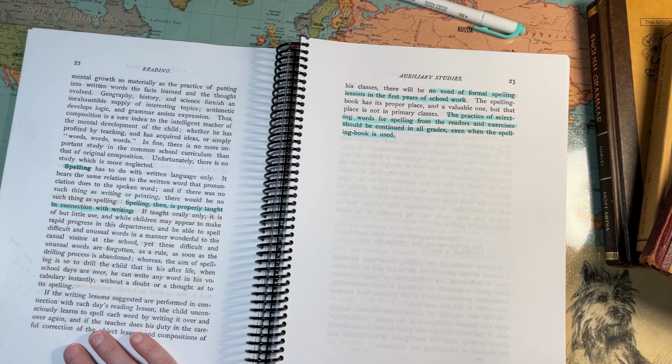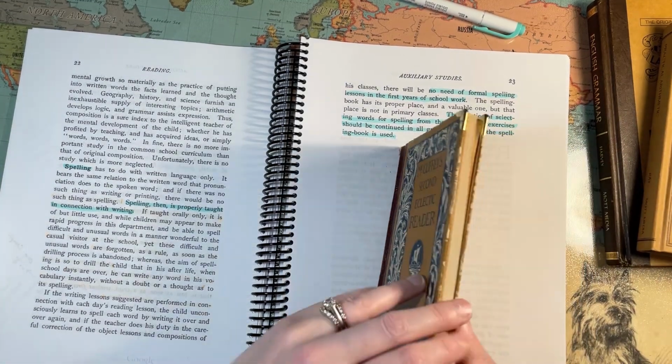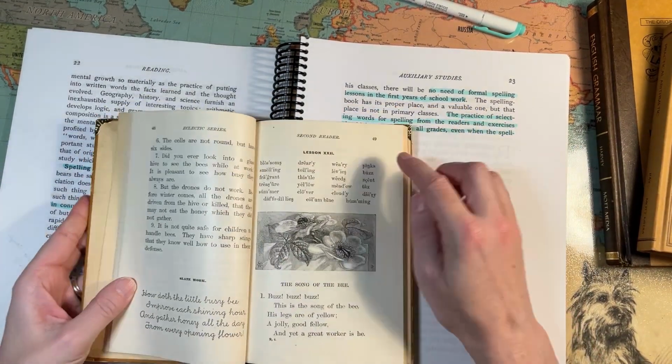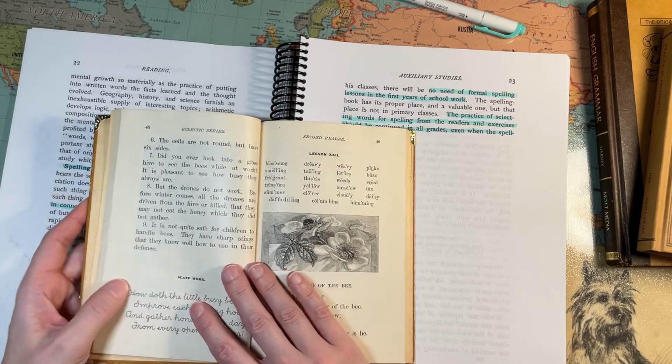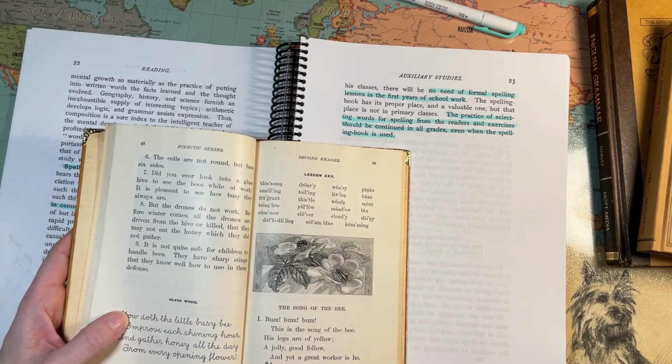And the practice of selecting words for spelling from the readers and exercises should be continued in all grades, even when the spelling book is used. So even when they do start using their spelling book, they are still using these words. And I think they're trying to make sure that the kids can spell these words too.